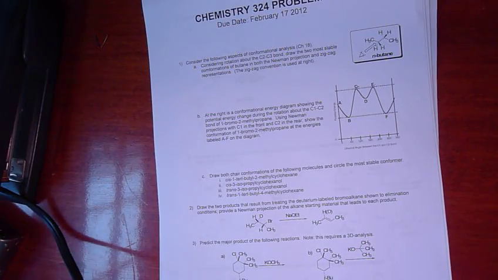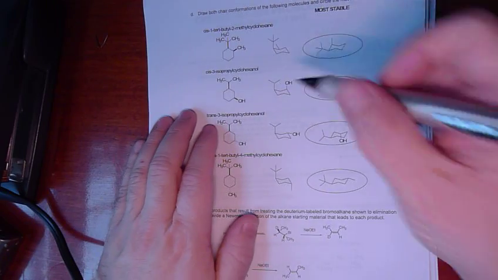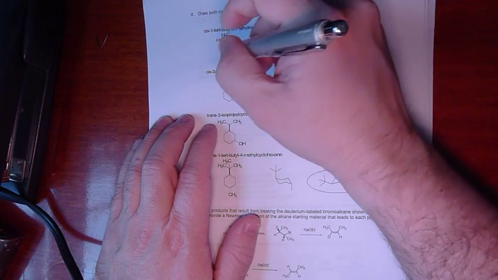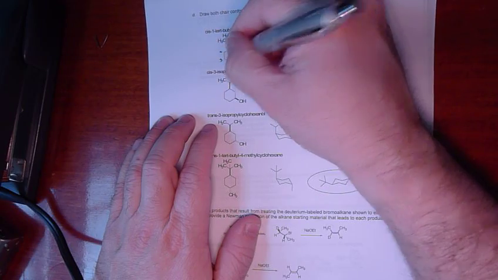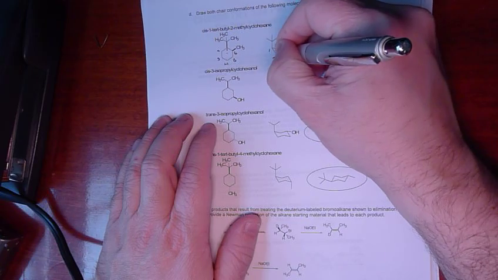So the last part, C, draw the chair conformations. I'm not going to really go through this, mainly because I provide an answer key, and this is now up online, and I think this is pretty clear. I think the important thing that I would tell people to do here is that when they're trying to take a structure like this and convert it to a chair conformation, number your carbons. So 1, 2, 3, 4, 5, 6. And then number them over here too.